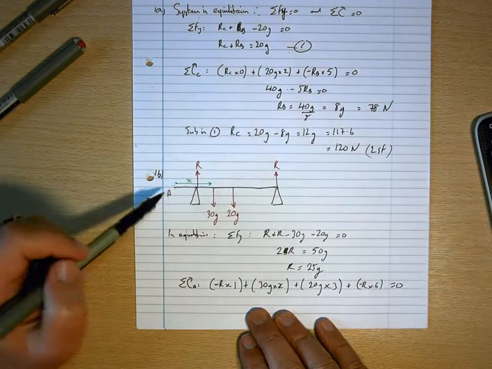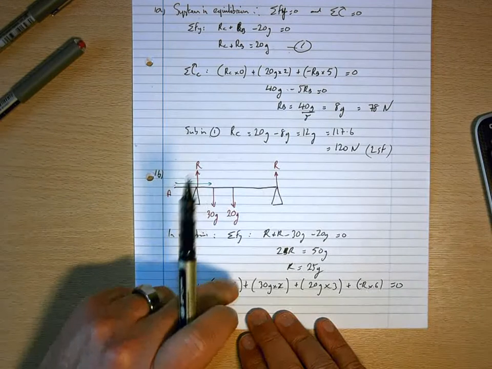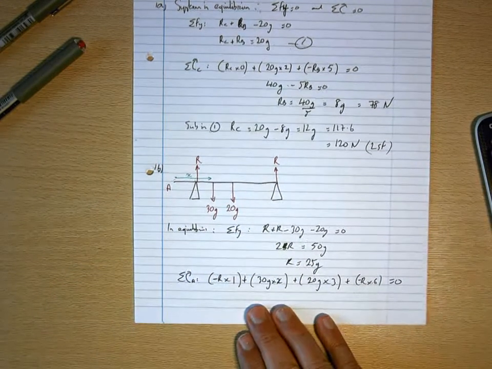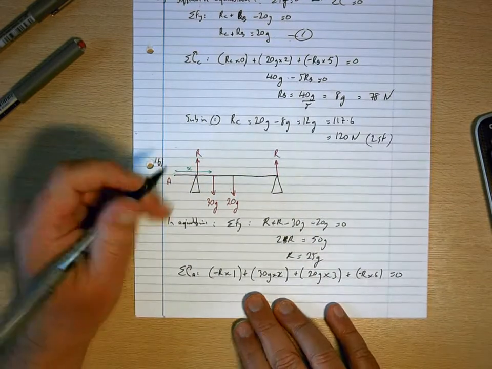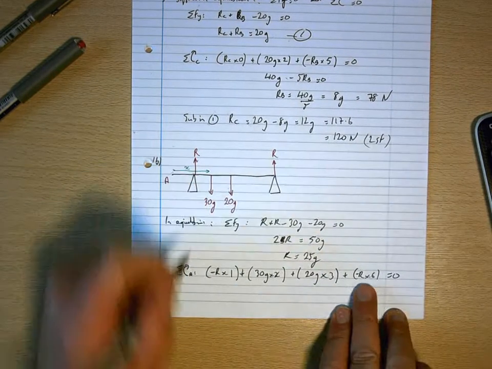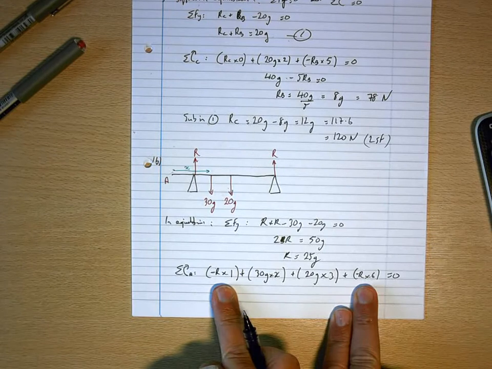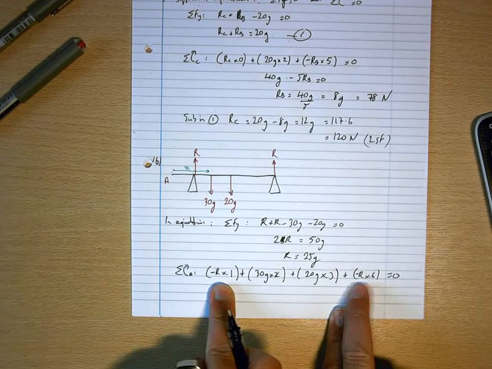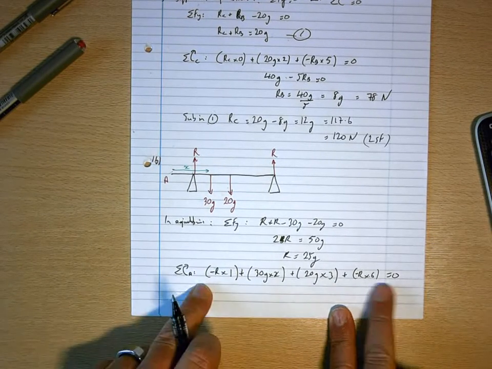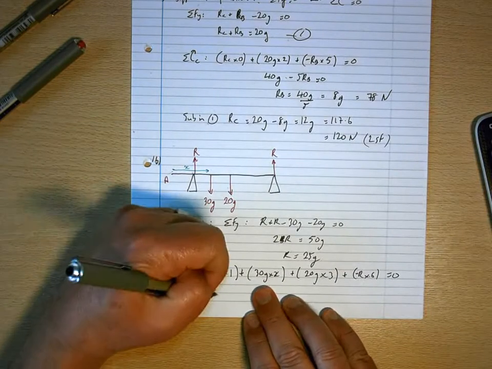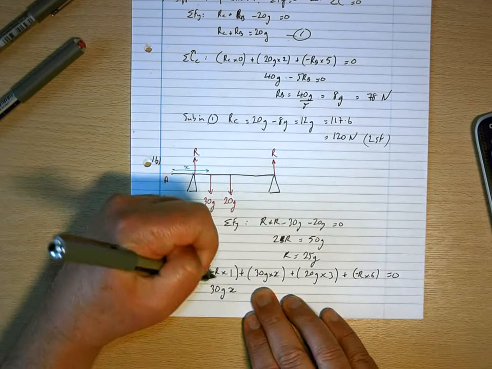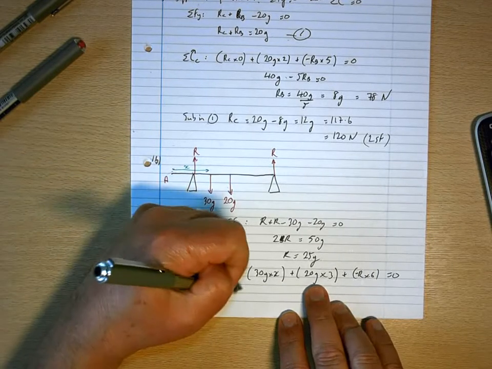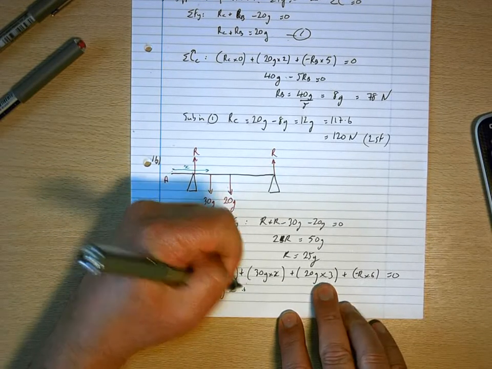So I've got 1, 2, 3, 4 forces, 1, 2, 3, 4 aspects in my equation. So I'm happy with that. I've got a 6R and a 1R there, which is 7R, which I'll take over to the other side. And on this side I've got 30GX plus 60G.